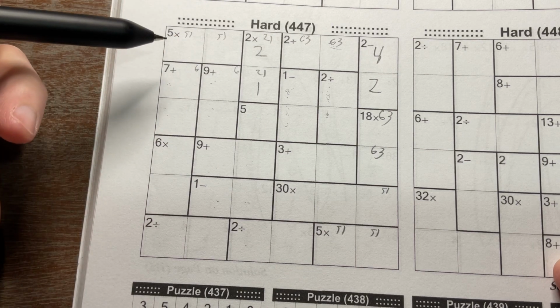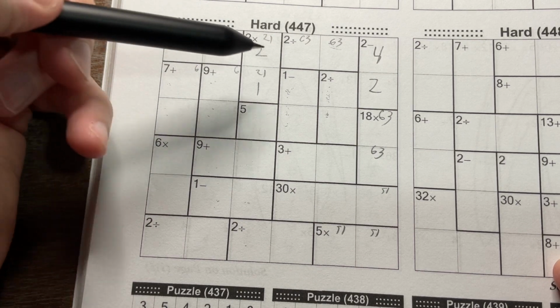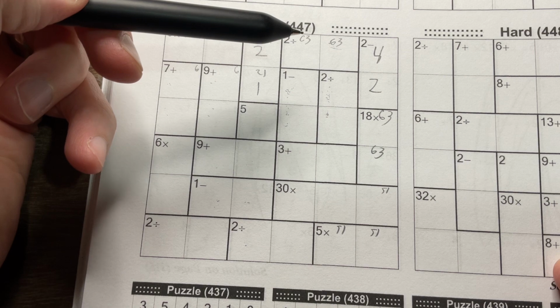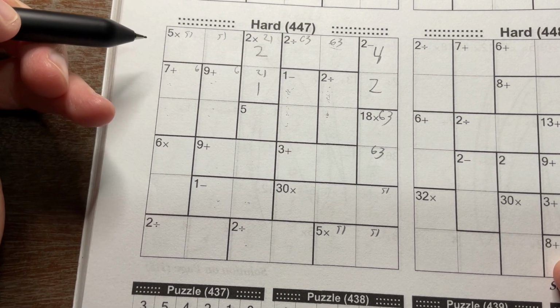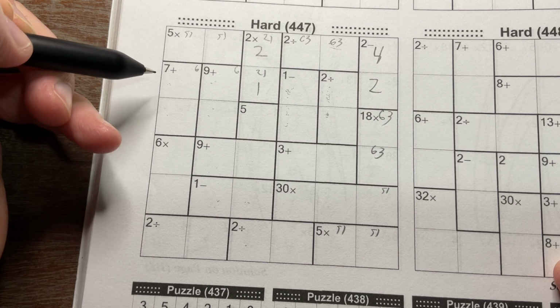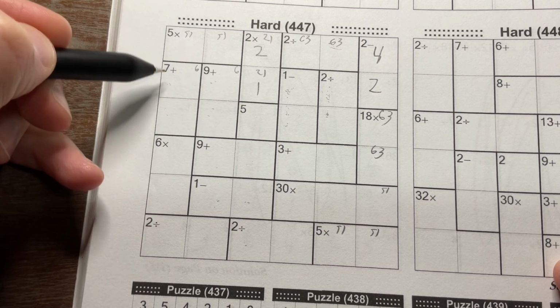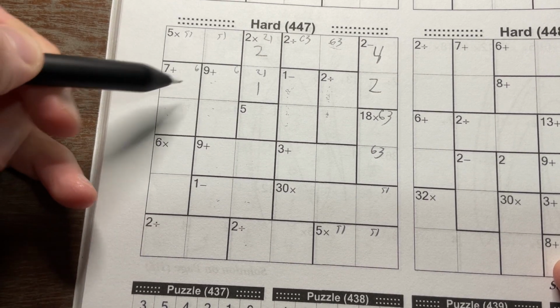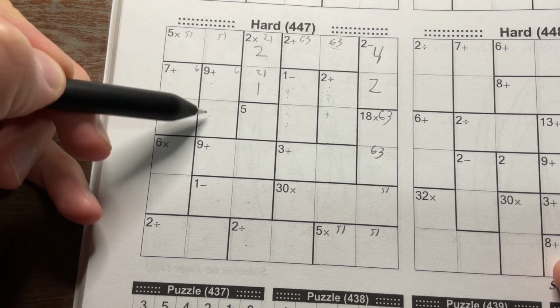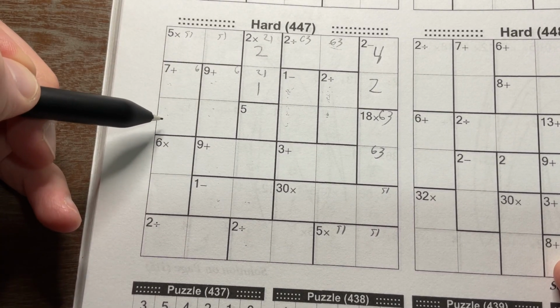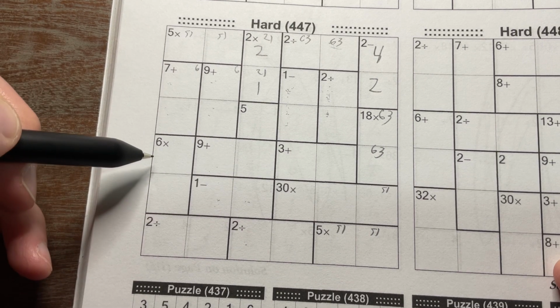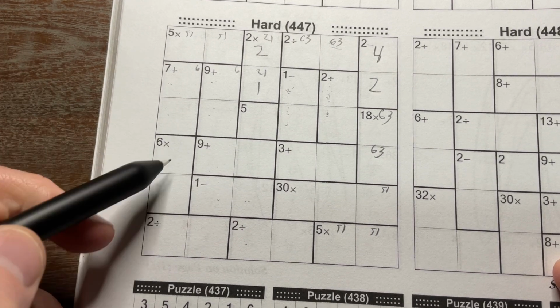Let's see. Usually when I'm in a position where I'm not sure where I can put some numbers down, I typically try to place 5s. But I already tried this row with the 5, right? Because this could be 5 and 2, 5 and 4, 5, 4. Yeah, that's not really helping much. What about here? 5 is already here. Maybe this could help.